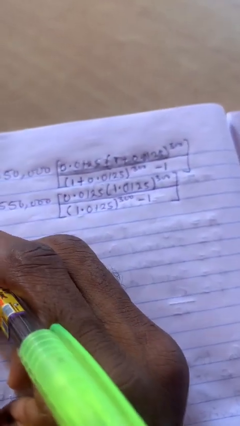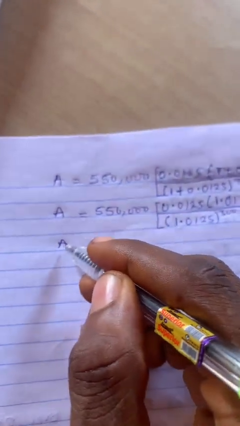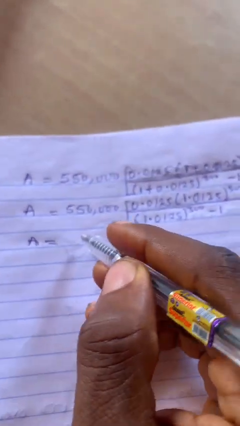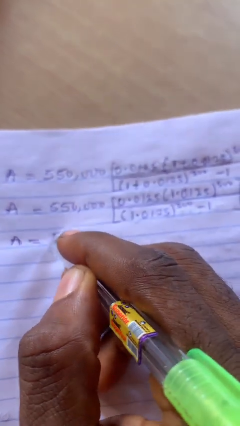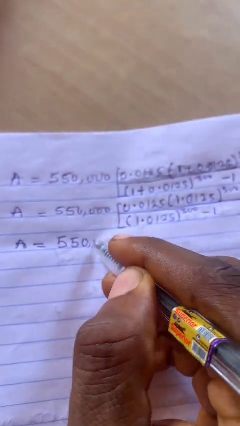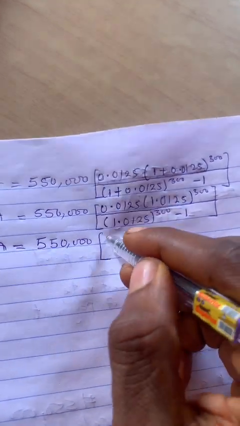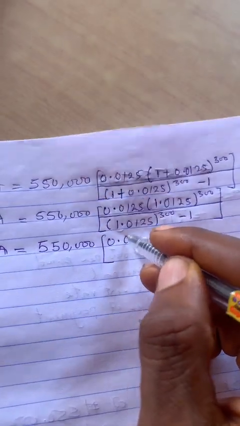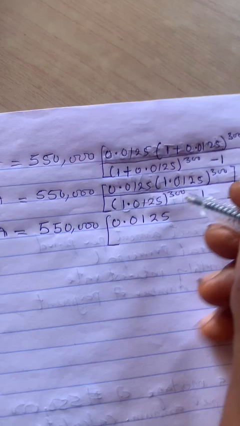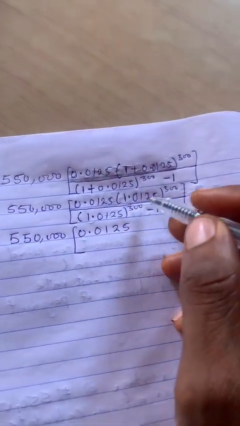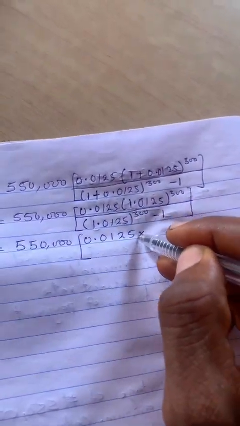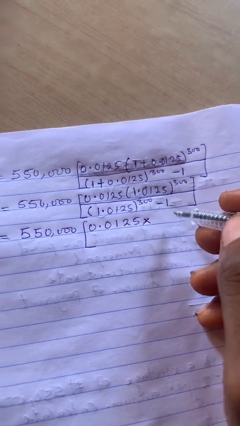So the next thing we have now is our A is equals to, that is 550,000, open bracket, that is 0.0125. Then this bracket here, when you raise to power 300, is the same thing as multiplication.